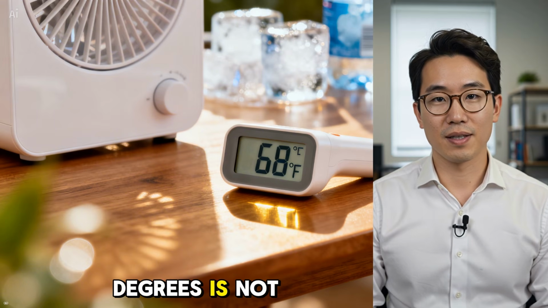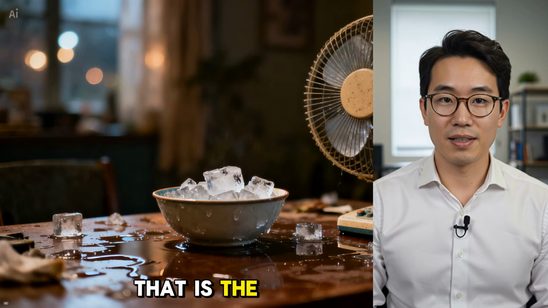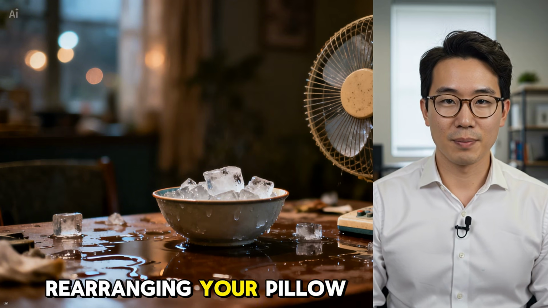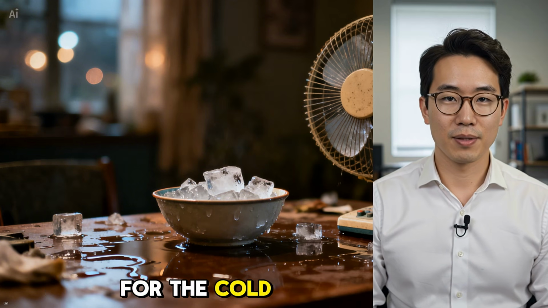8 to 13 degrees is not a minor variation. That is the difference between sleeping through the night and lying awake at 2 in the morning, rearranging your pillow every 20 minutes looking for the cold side.